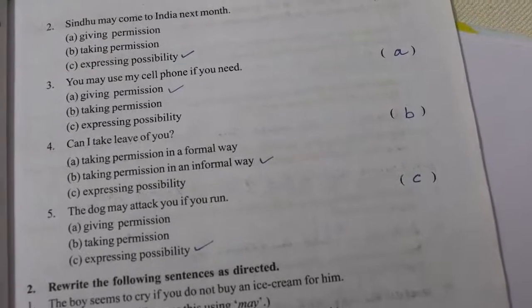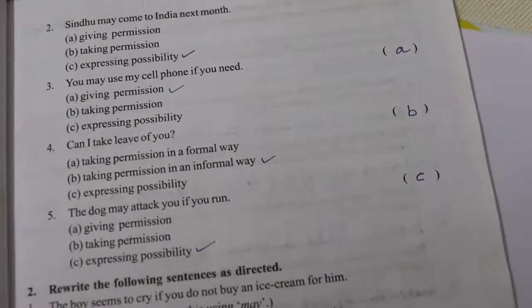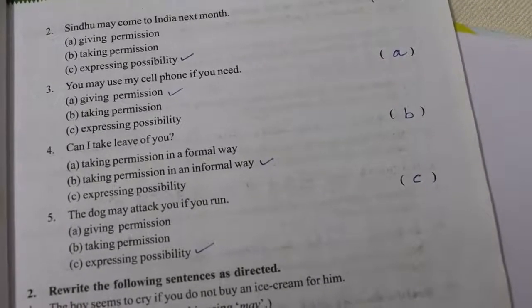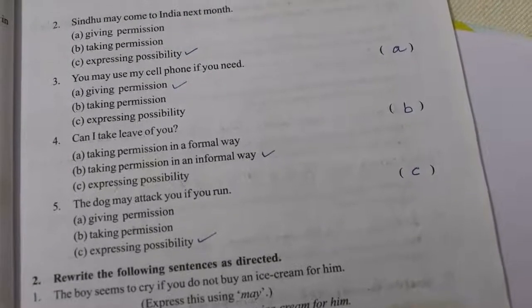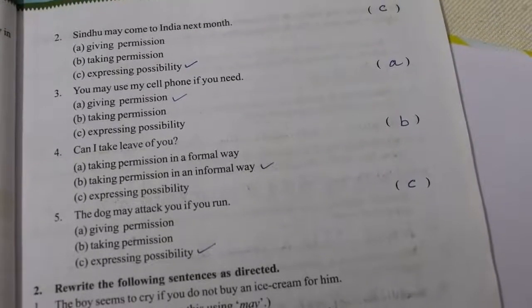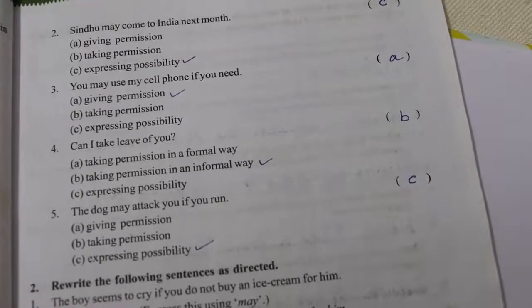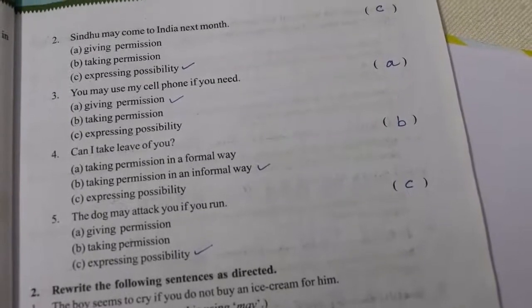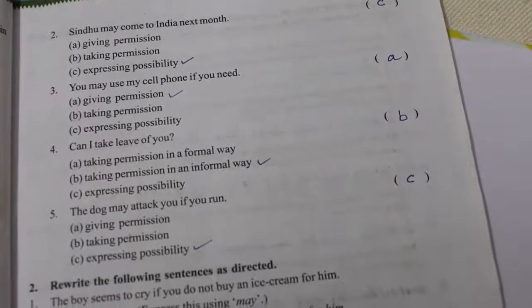Then, the 4th one, can I take leave of you? The answer is B, taking permission in an informal way. Then, 5, the dog may attack you if you run. The answer is C, expressing possibility.